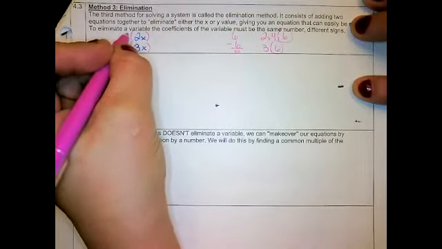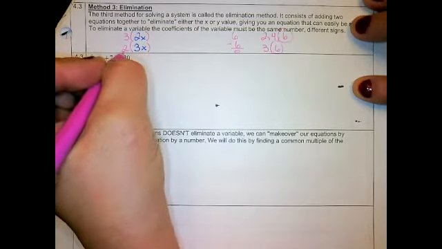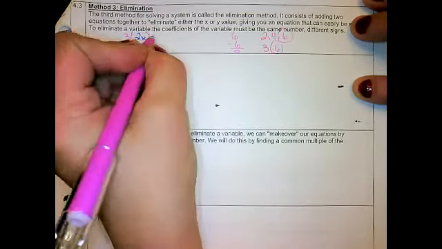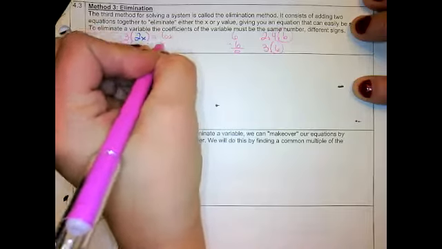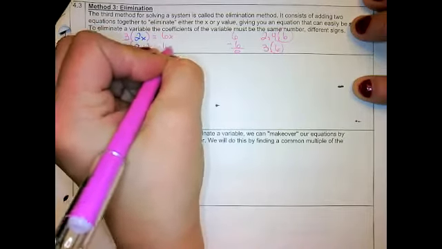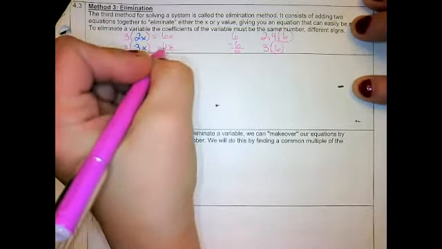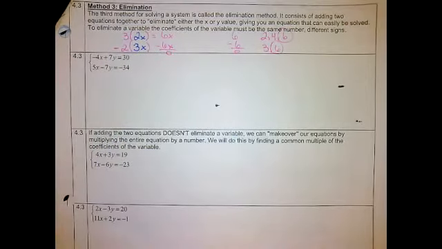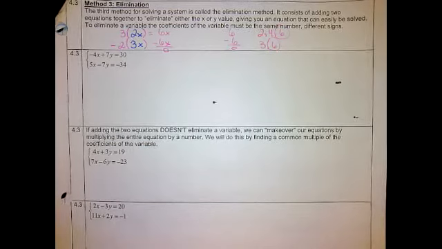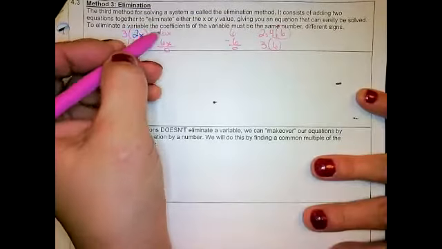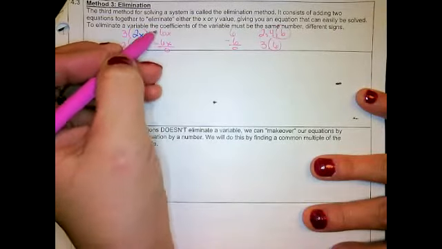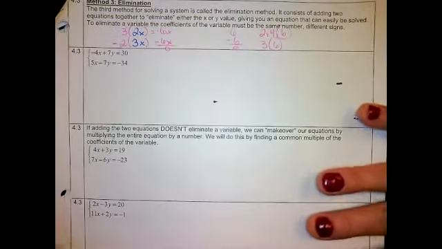So at least one of these has to be a negative, so that when I multiply it out, it comes up as a negative 6x, and I can get a 0. That's what we mean when we say it must be the same number, but different signs. So the number here is 6. One of them's positive and one of them's negative, though.